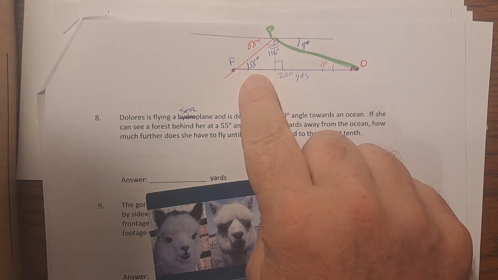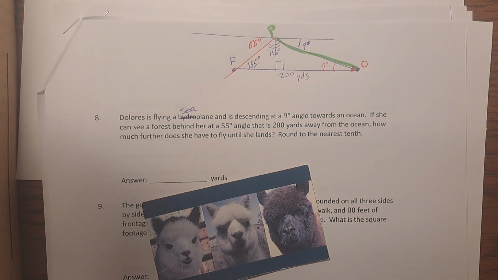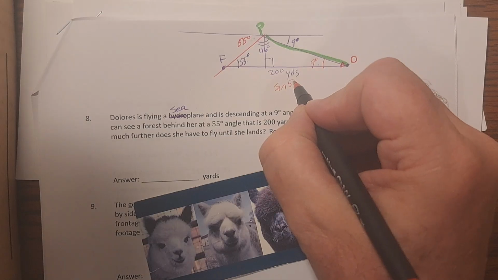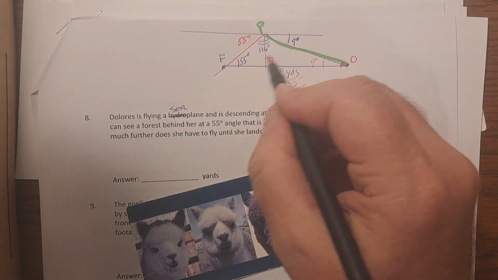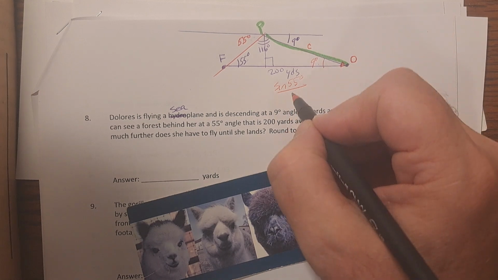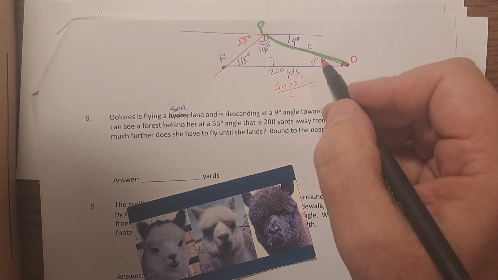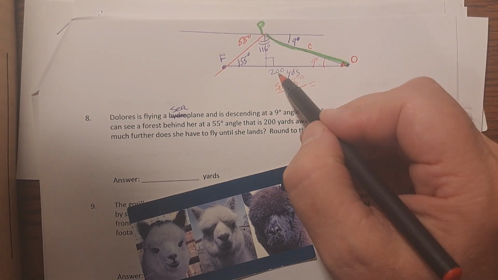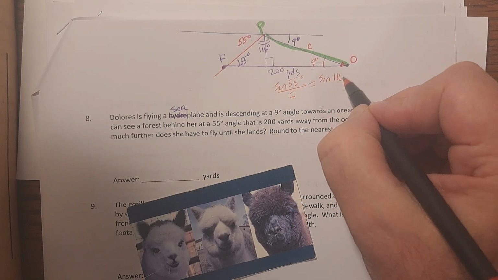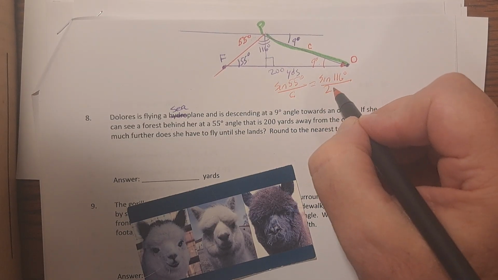Now the angle across from it is 55, so we'll use the sine of 55 degrees divided by this length that I don't know, which I'll call C, the one we're trying to find, is equal to the sine of 116 degrees divided by 200, since we know this angle and this side.